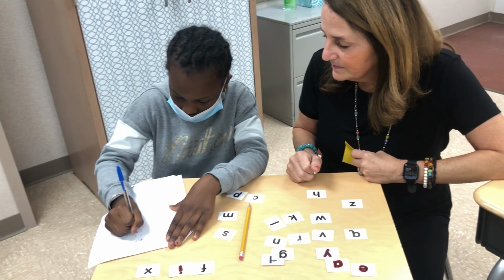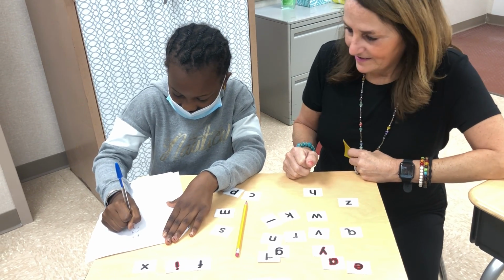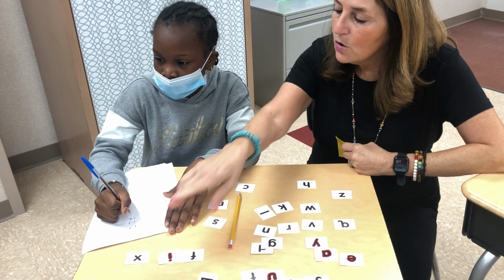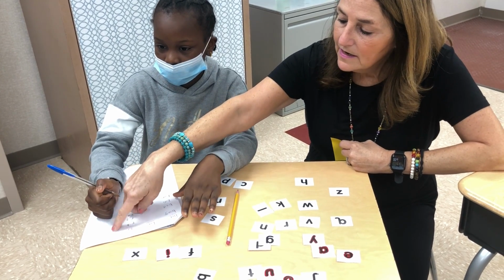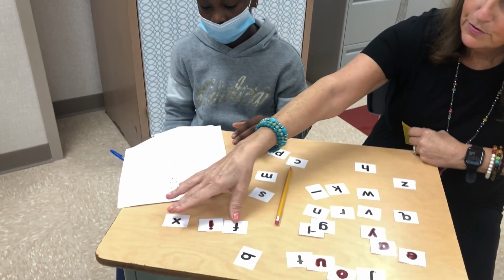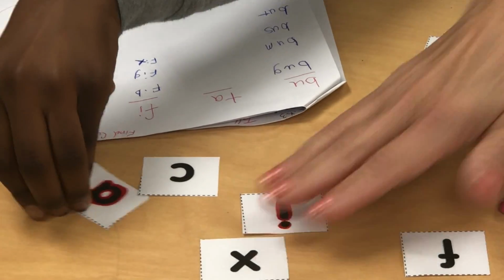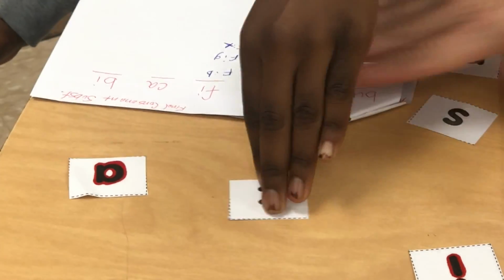What word is that? Fix. That's right, good. Okay. So now let's go over to the C-A. Pull the C and pull the A. Got it? Okay. Good. What if you put a P at the end of that?